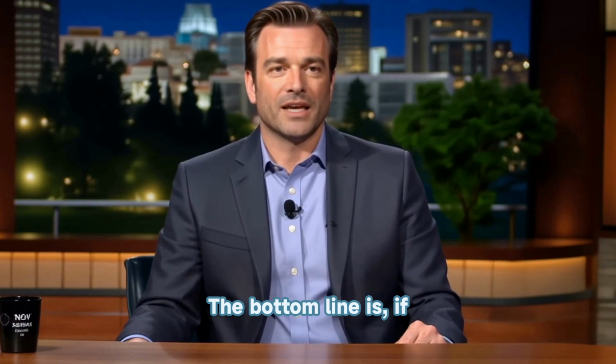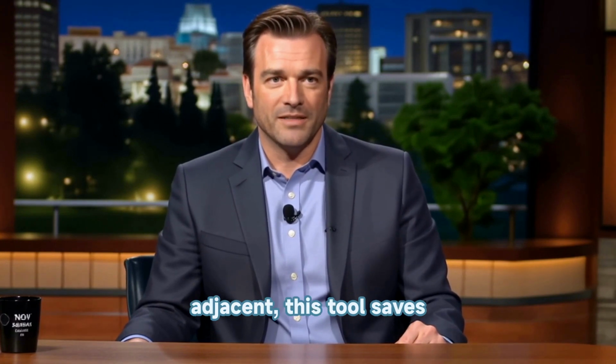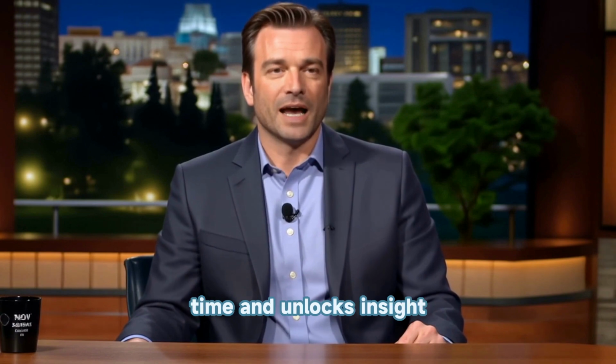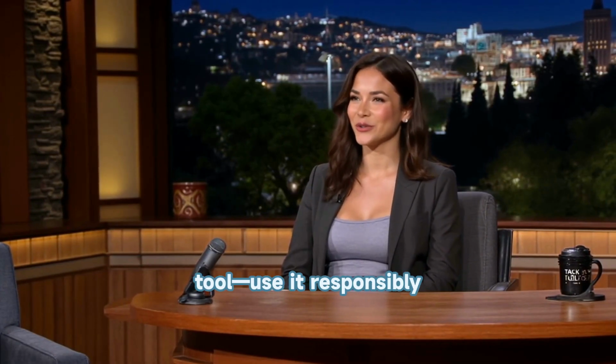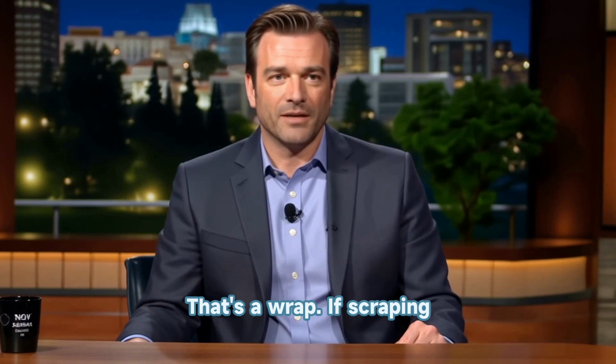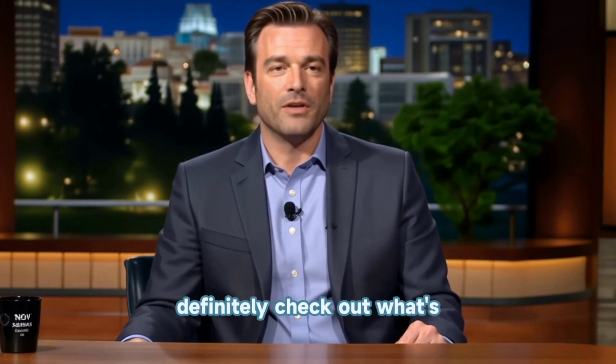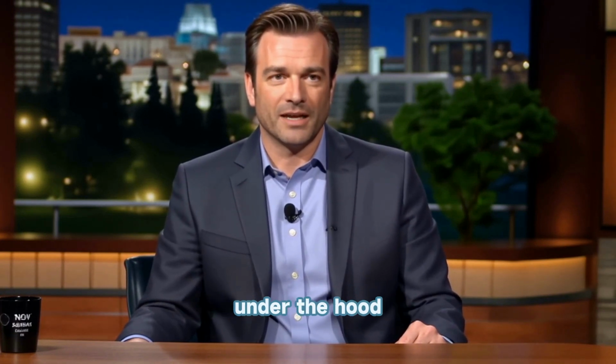The bottom line is, if you're in e-commerce or adjacent, this tool saves time and unlocks insight. But like with any power tool, use it responsibly. That's a wrap. If scraping sounds like your thing, definitely check out what's possible. There's a lot under the hood.